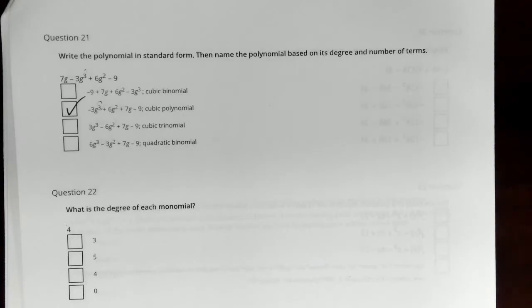Okay, again, we're writing our exponents from greatest to least. So 3, 2, 1, and 0. We know it's a cubic polynomial because the greatest degree is the third power. That means it's a cubic. And it has 4 terms. That means it's a polynomial.